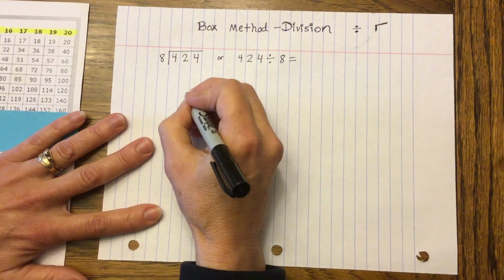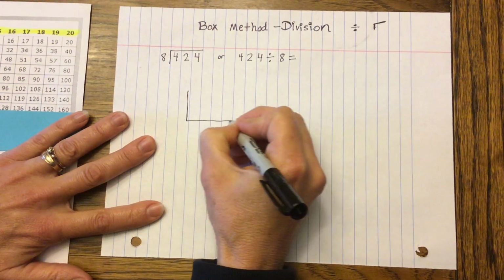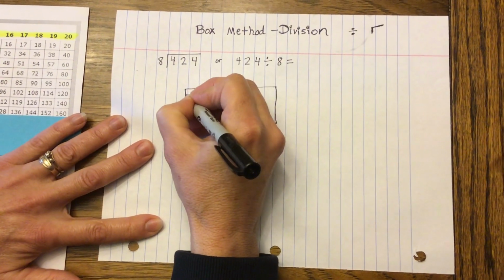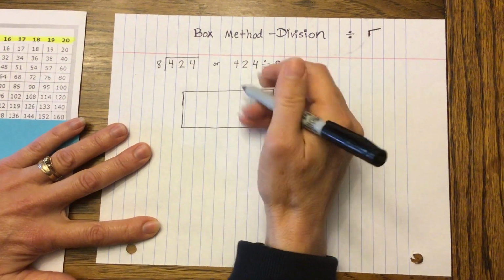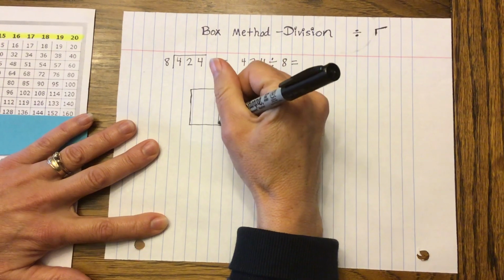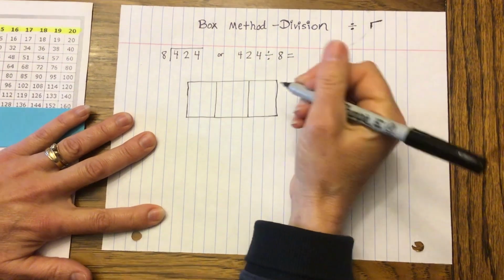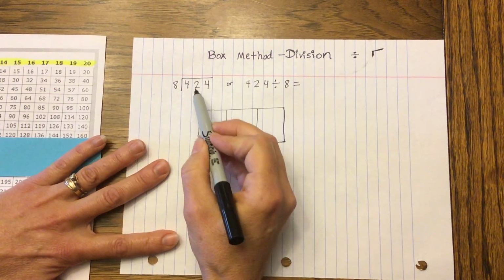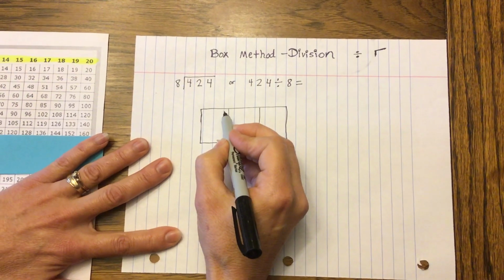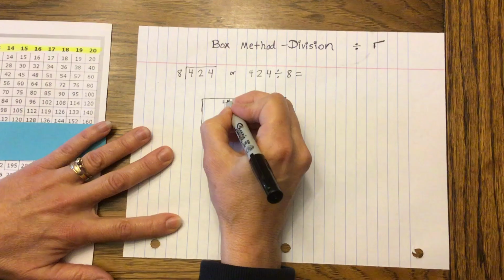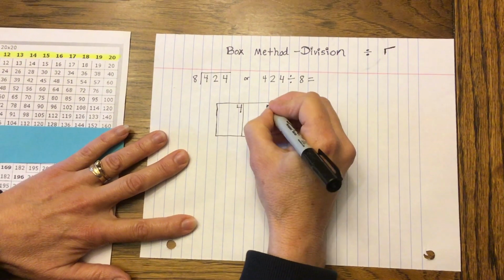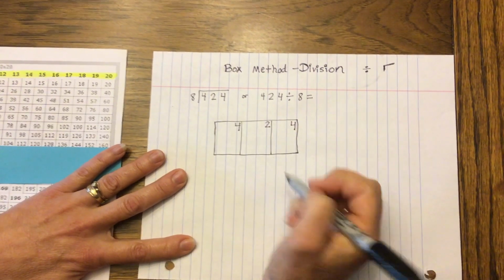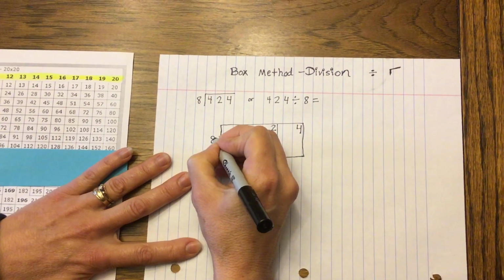So I'm going to create a box here that has 3 sections. You want to make your box big enough so that you have room to put all of your digits in. So I'm going to do 1, 2, 3. There we go. Now the next thing I'm going to do is put each of these into the boxes. When you put them in, you want to put them to the far right hand corner, just like this. 4, and then the 2 is going to go here, and the 4 is going to go here. Okay, so now I have my dividend in the box. I'm going to put my divisor over here, my 8.